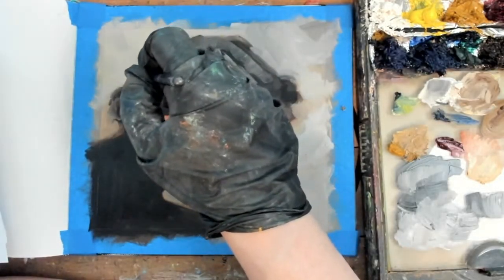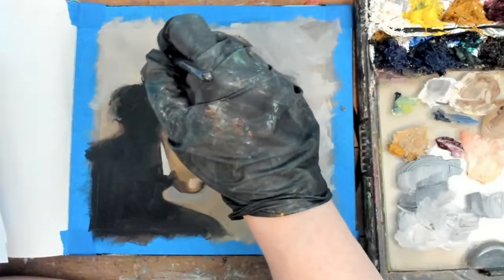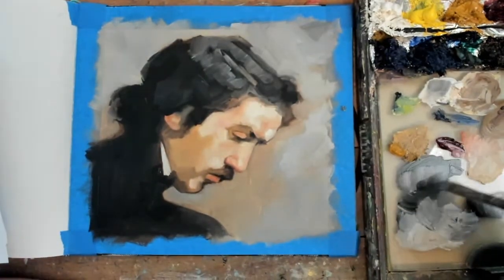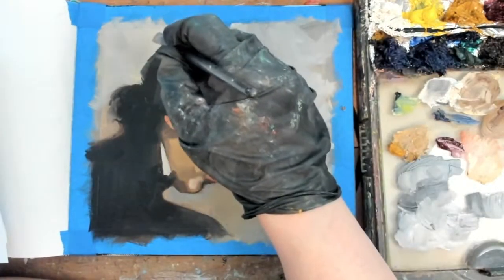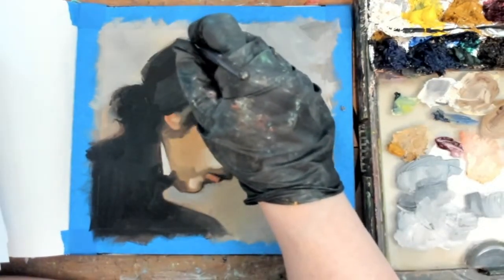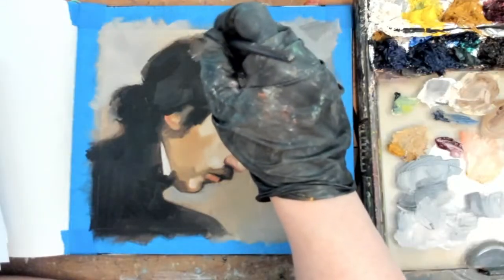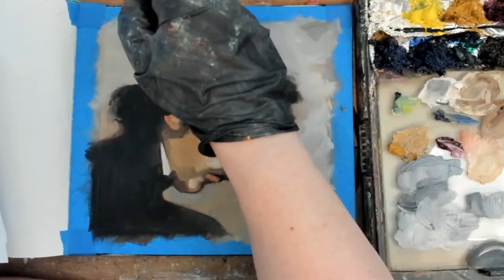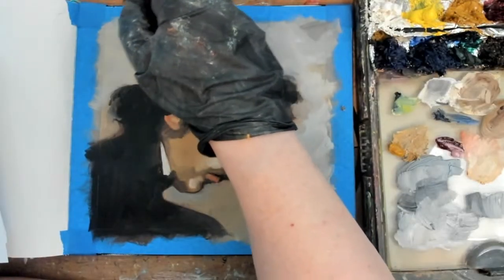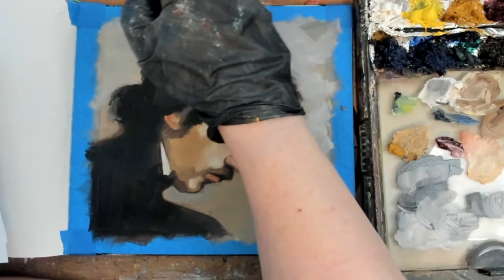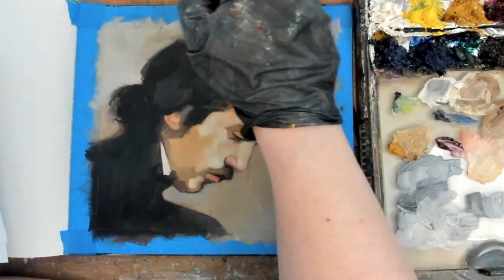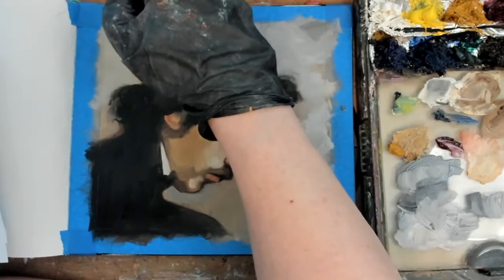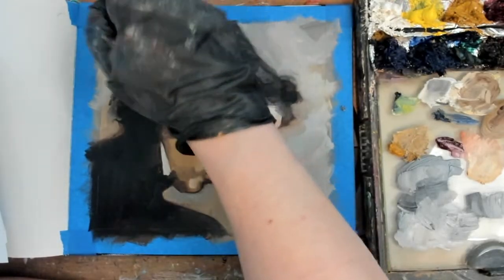Just trying to soften some of these edges where it's necessary. Otherwise his hair will look like a helmet. It may still.